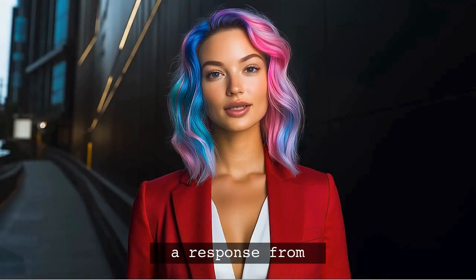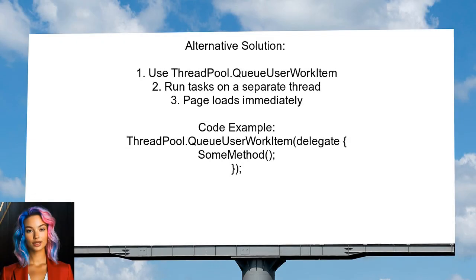Now, let's see a response from a different user. An alternative approach suggested by a user is to use ThreadPool.QueueUserWorkItem instead of awaiting the asynchronous task. This allows the task to run on a separate thread, enabling the page to load immediately.